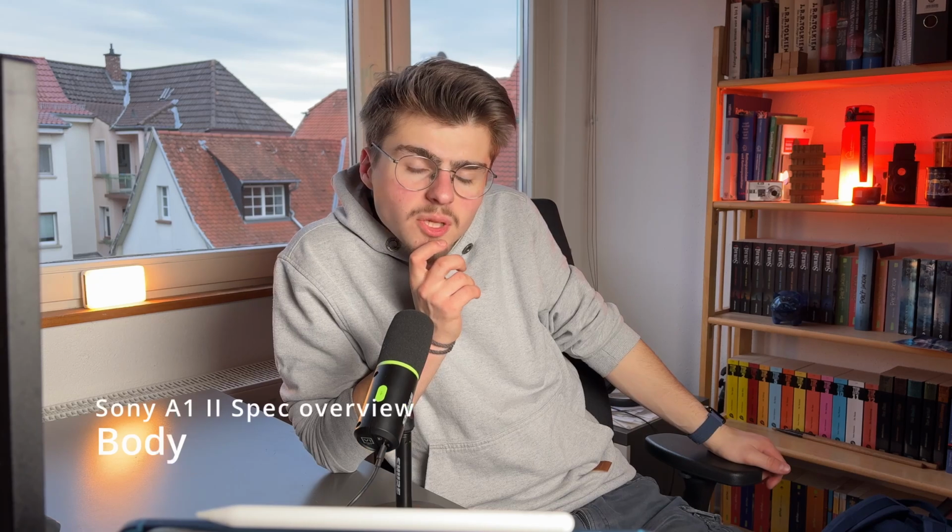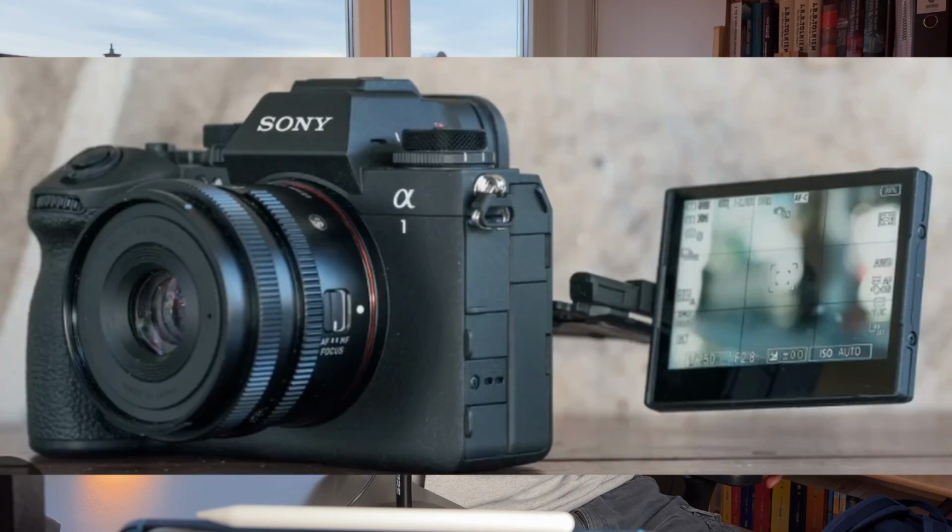When it comes to the body, the Sony A1 Mark II has pretty much the same body as the A9 Mark III. It has the new grip. It has the new vari-angle tilting touchscreen. And included with the body in the box are, alongside batteries, of course, the battery charger, which lets you charge 2 simultaneously. So it's not just that huge brick that only lets you charge 1, it lets you charge 2 simultaneously.